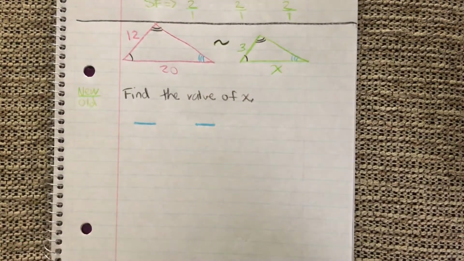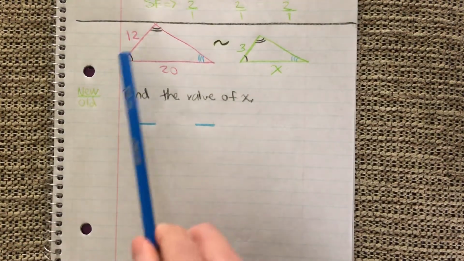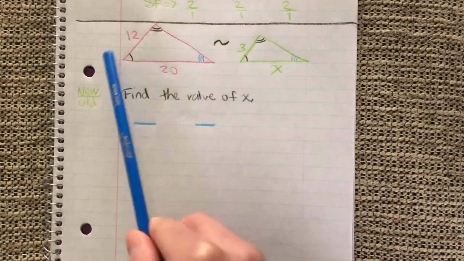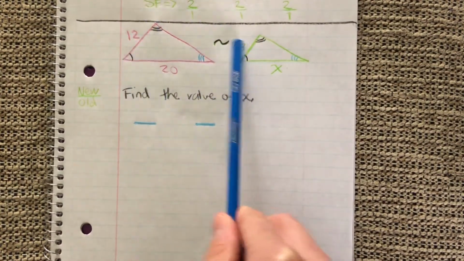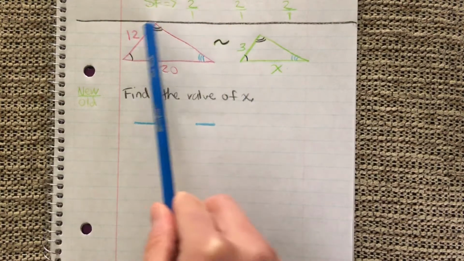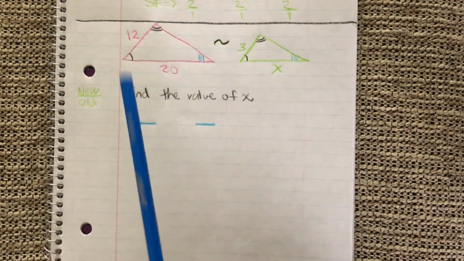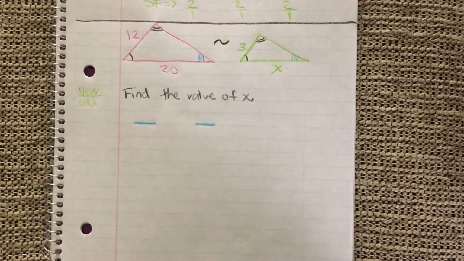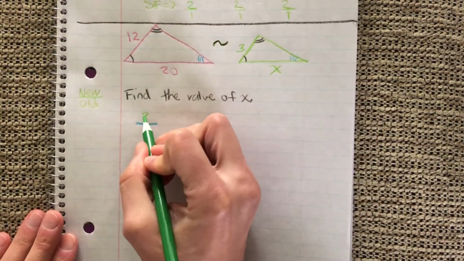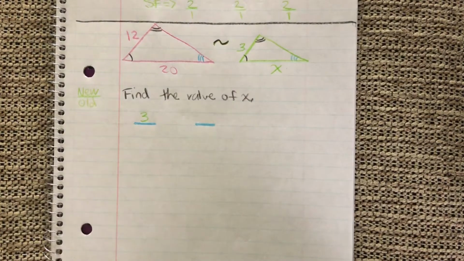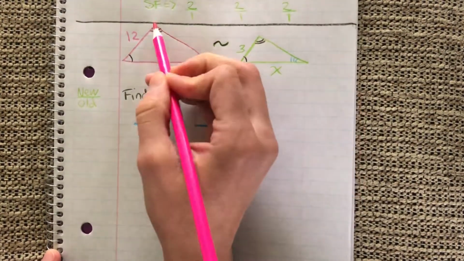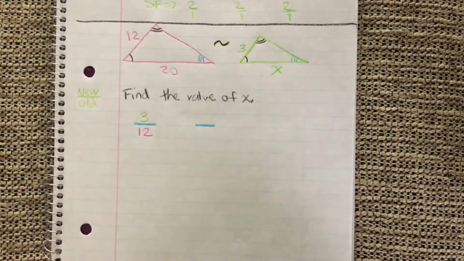Actually 2. And I can tell that since this top angle is congruent to this top angle and this one to this one, I know that 12 and 3 belong together. So they are going to make our first ratio. And if I start with my new, that would be my green one, then my new value was 3 and my old value was 12. But they are the corresponding sides of these similar triangles.